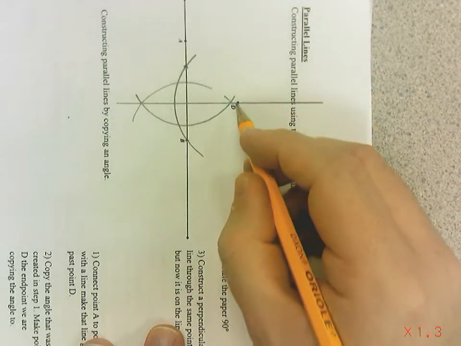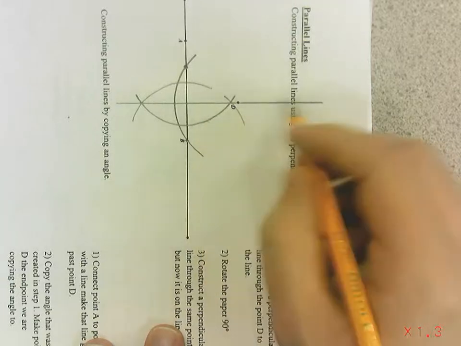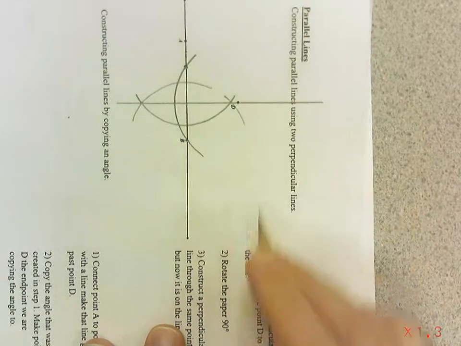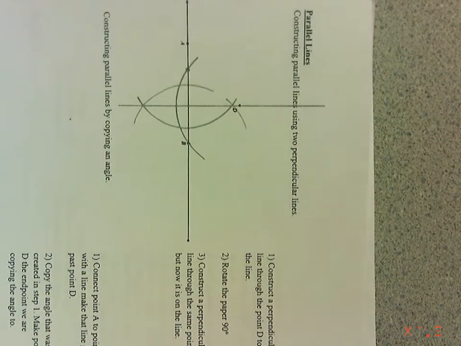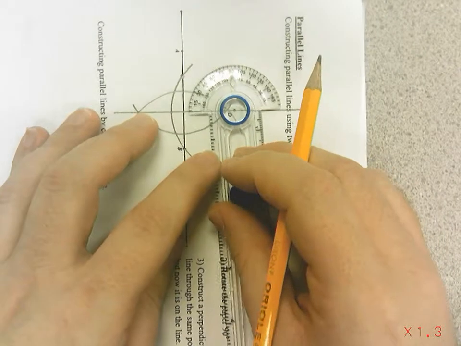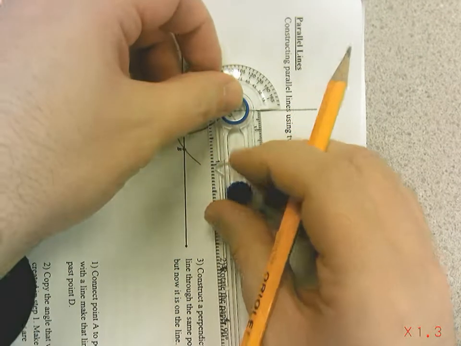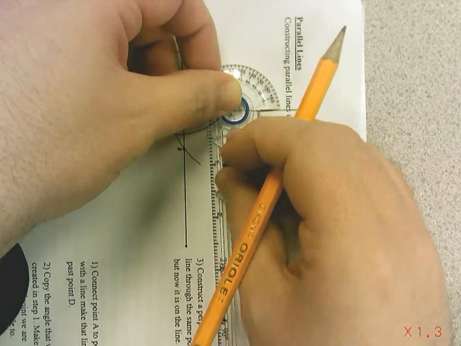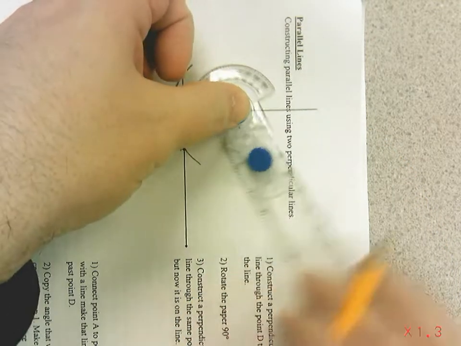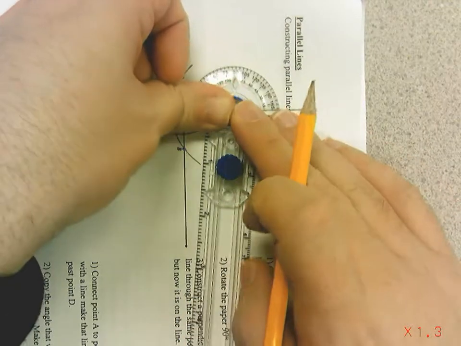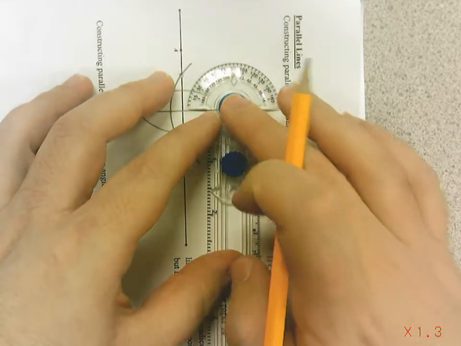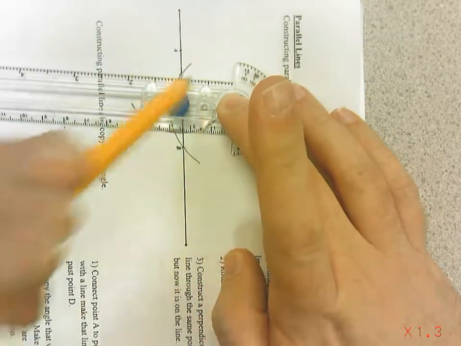Okay. So I'm still going to be using point D, it's just on the line now that I'm going to be drawing a perpendicular line through. Okay, so to draw a perpendicular line when the point is on the line, just place the bullseye on the point, move the slide below the line. Again, the important part is that it intersects the line in 2 spots.